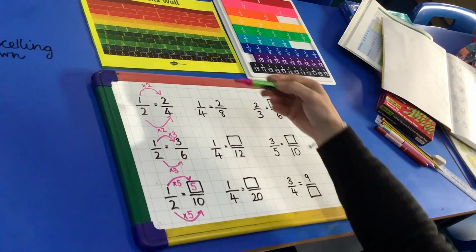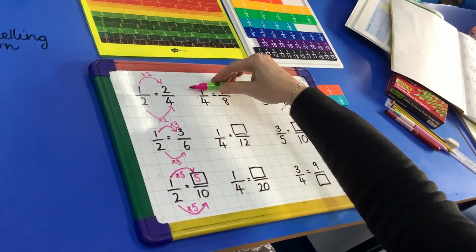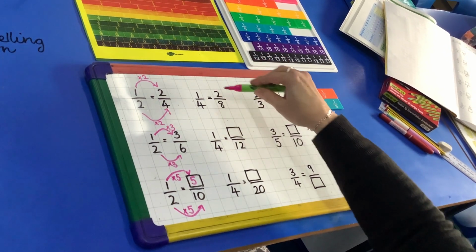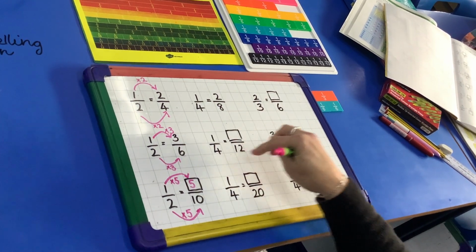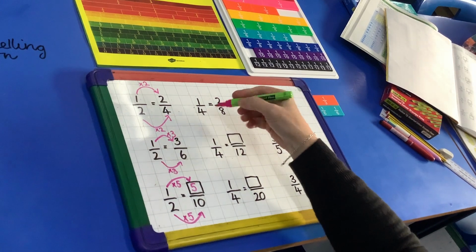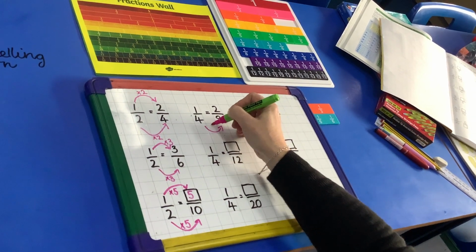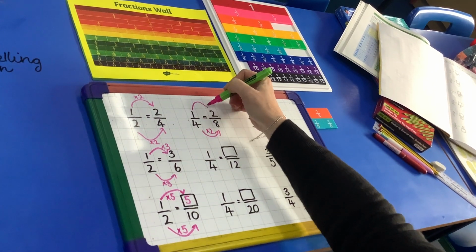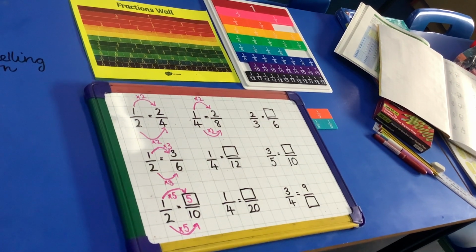So you've just got to remember, whatever you do to either your numerator, you've got to do the same to your denominator. And if you multiply them by the same number, you will end up with a pair of equivalent fractions. We can see this one again. That one has been multiplied by 2. Yeah, obviously 1 times 2 is 2.